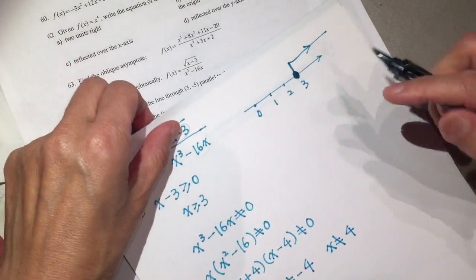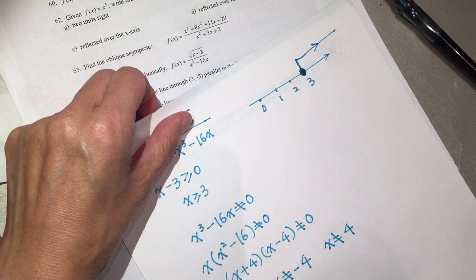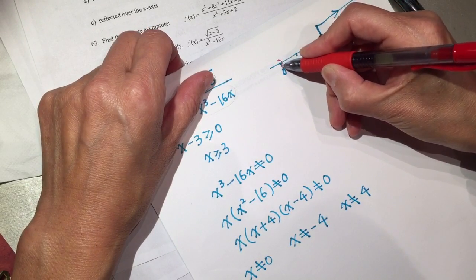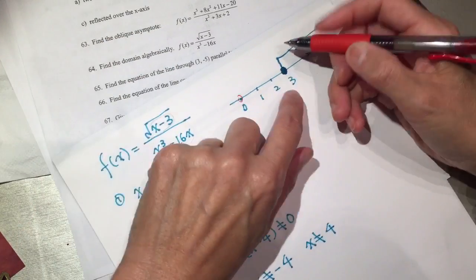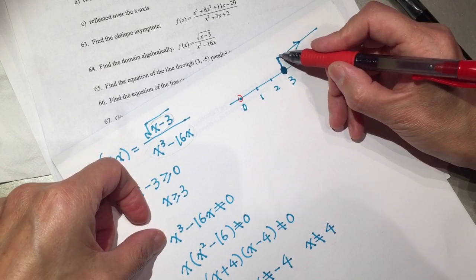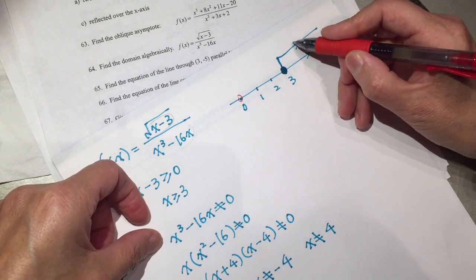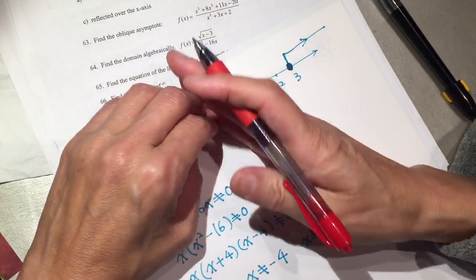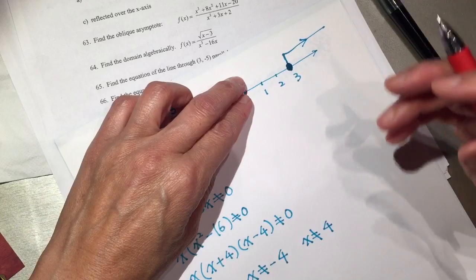So on the same number line, we use another color. So x cannot be 0. It's okay, because in the first condition, x must be bigger than or equal to 3. So this side is not even inside the consideration.